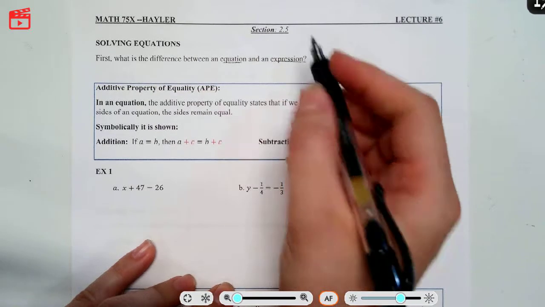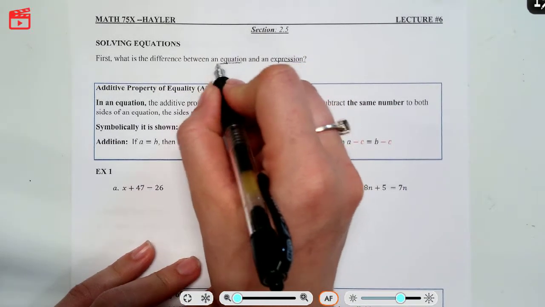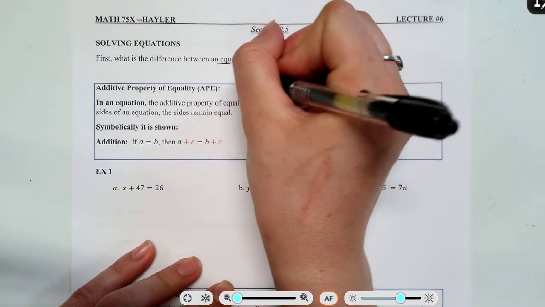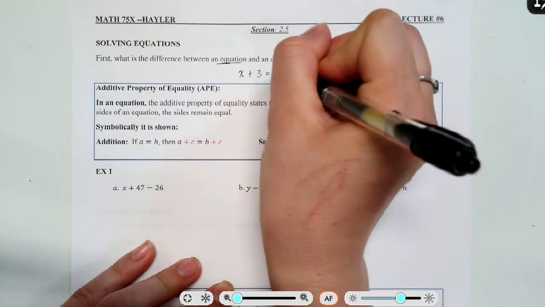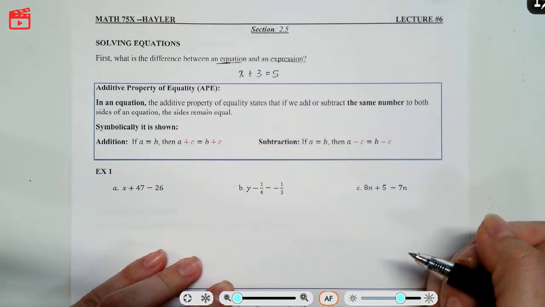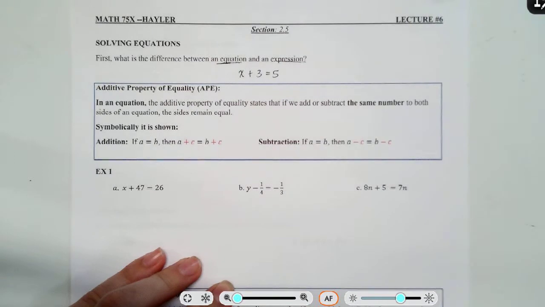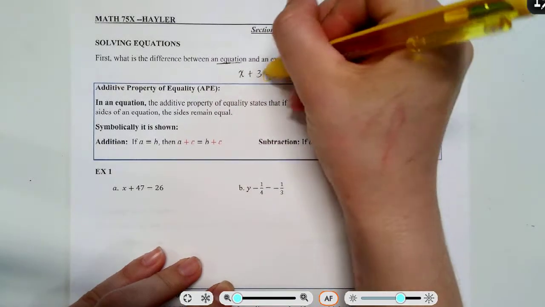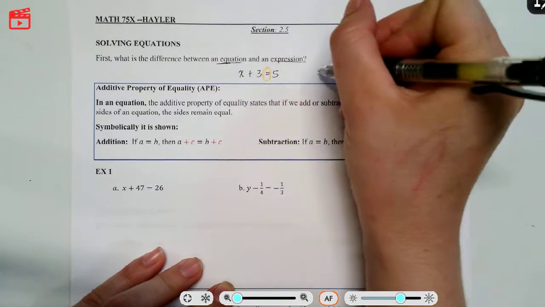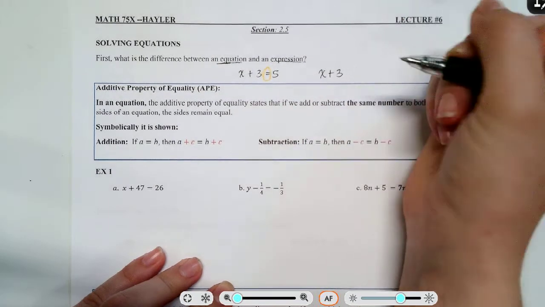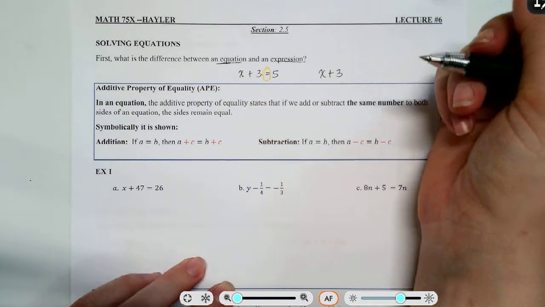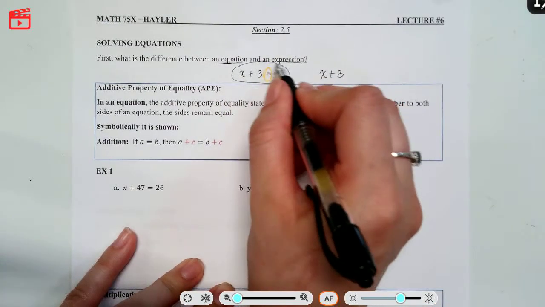Well, an equation has an equal sign. Think of the word equa. So for example, x plus 3 equals 5. That is an equation because there's an equal sign. An expression, on the other hand, would be something just like x plus 3. There's no equal sign. Okay, so now we're focusing on equations.